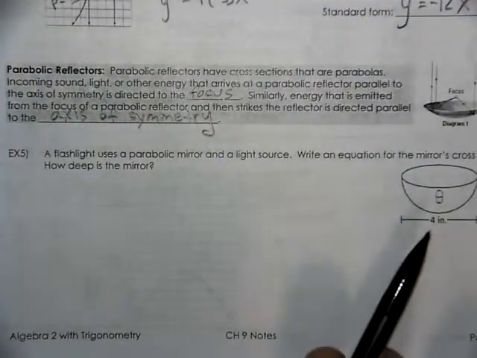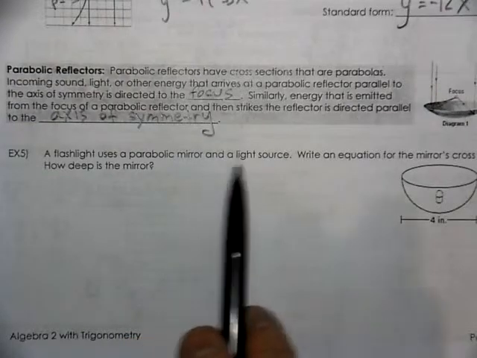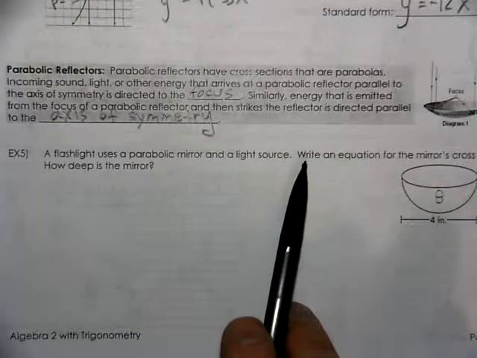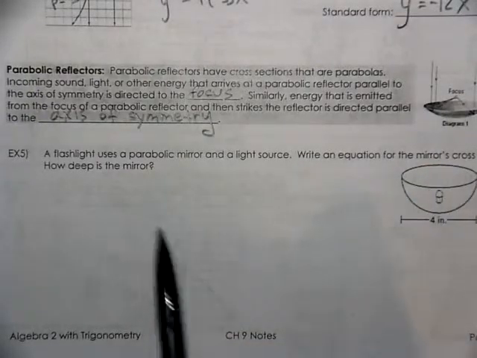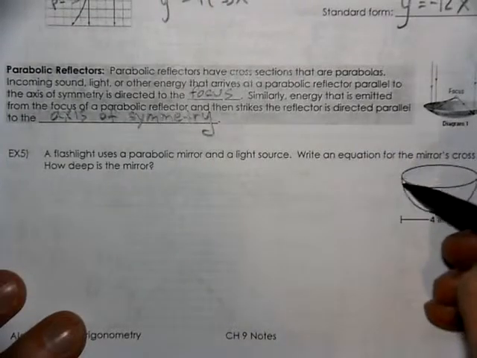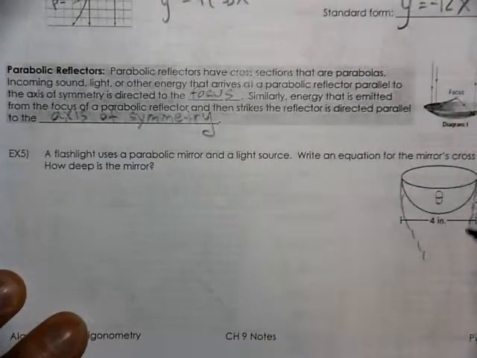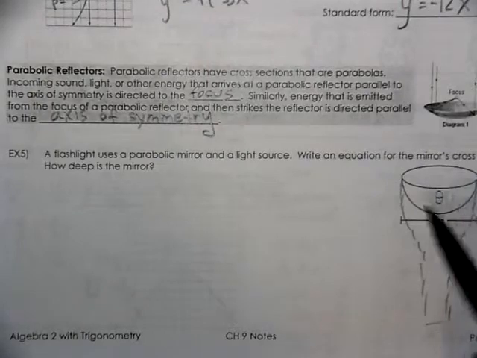So we're going to take this flashlight and we're going to use the mirror and our light source, which is inside. We're going to write an equation for the mirror's cross-section, and then we're going to determine how deep it is. So here we have this flashlight. Okay, and this is your reflection.